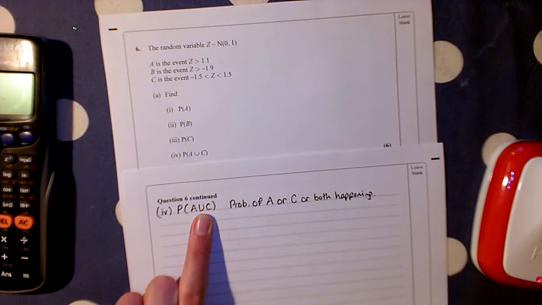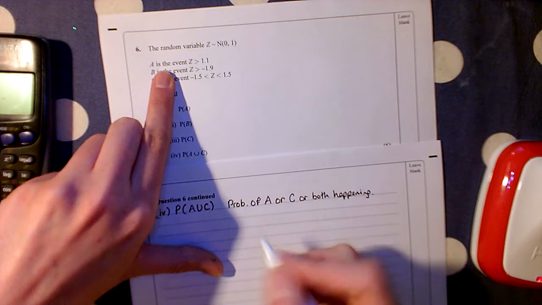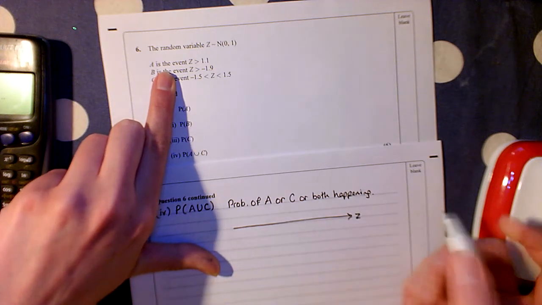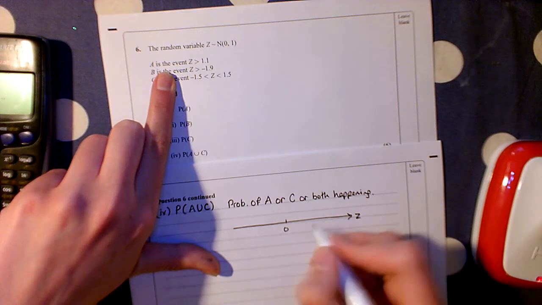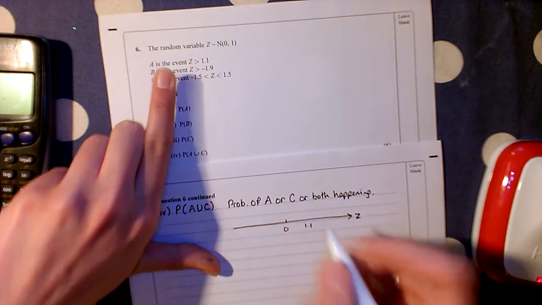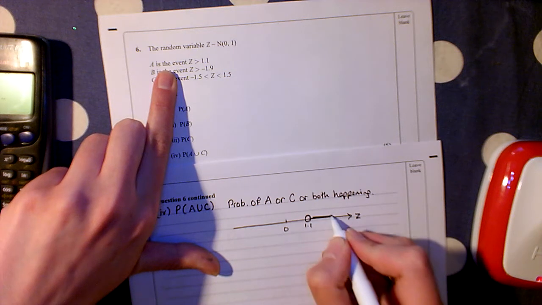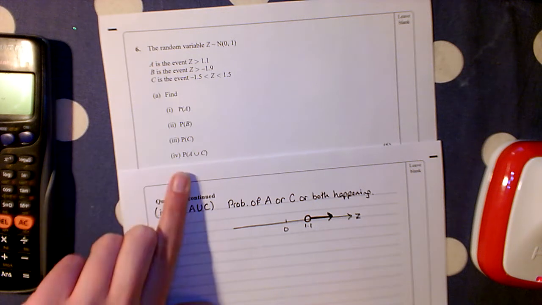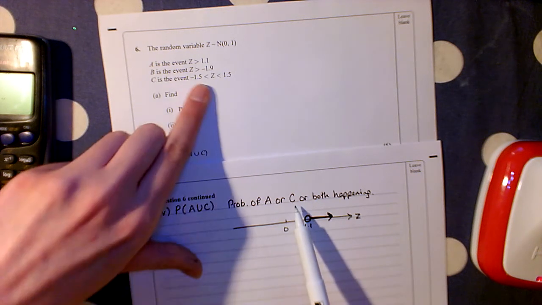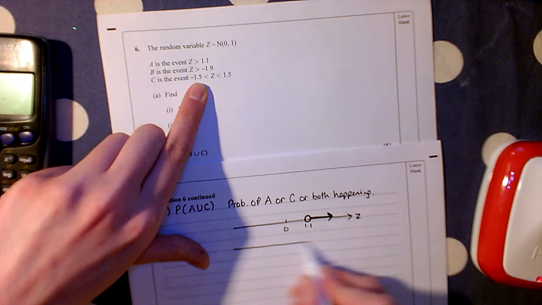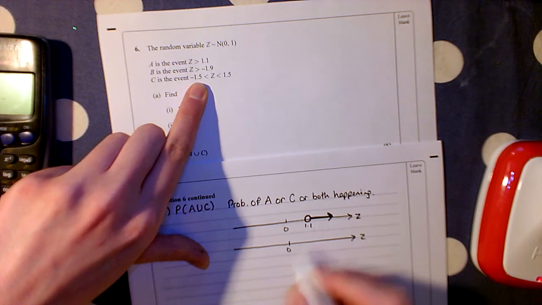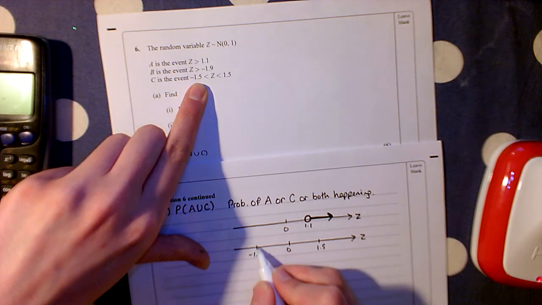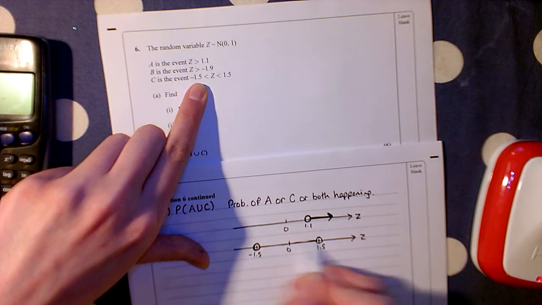Well, let's just think about that, because what do we know about A? A is the event that Z is greater than 1.1. So if I drew a number line for Z, let's just put 0 there, for example, here could be 1.1. So A is illustrated like this if we use our number line drawings from GCSE. And C is the event of being between minus 1.5 and 1.5. So I'm going to draw another scale for Z underneath it. There's 0. So if that's 1.1, then 1.5 could be there, and minus 1.5 could be there. So C says that you have to be between here and here.